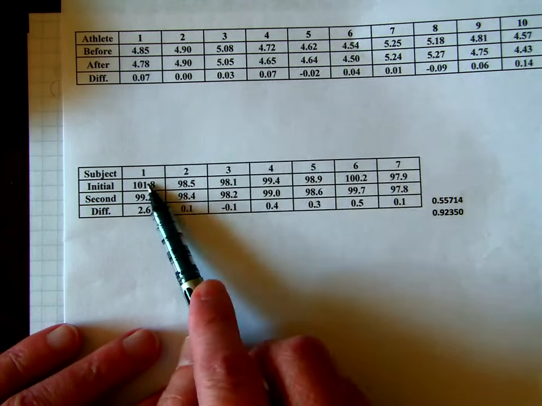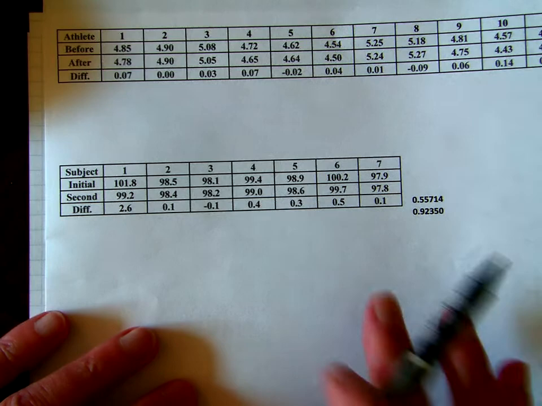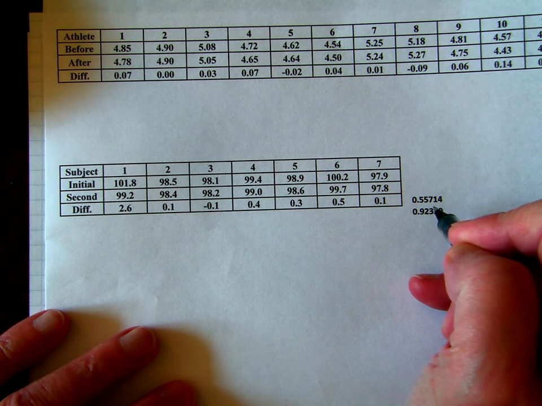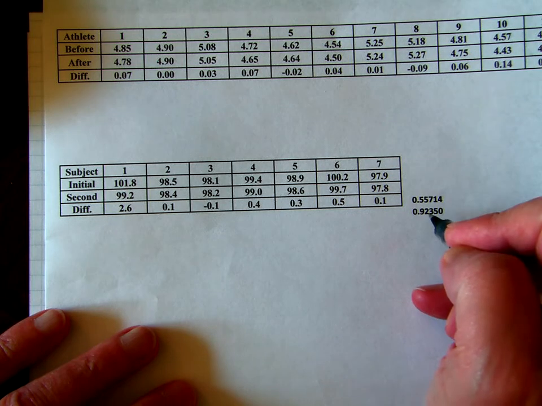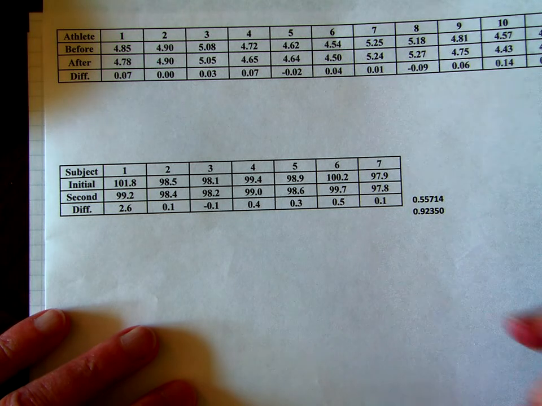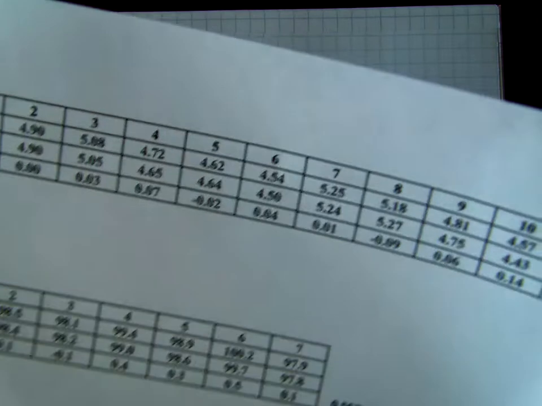And this time, we've got the 7 subjects, and the difference in the temperature, and the average, the D bar, comes out to 0.55714, and the standard deviation, again, it's a sample, is 0.9235. So I will note those down.